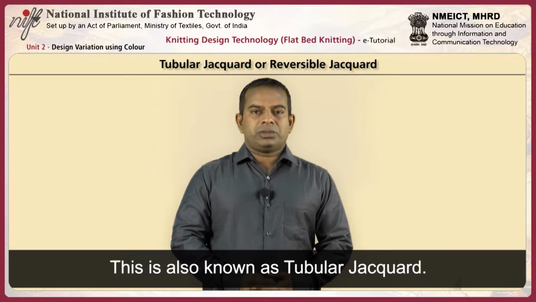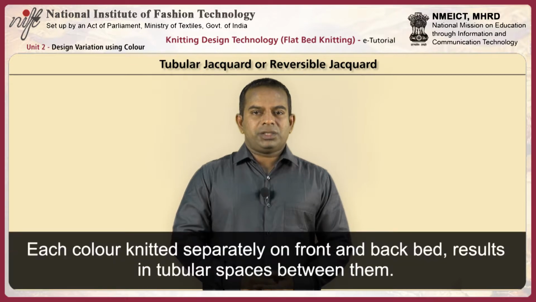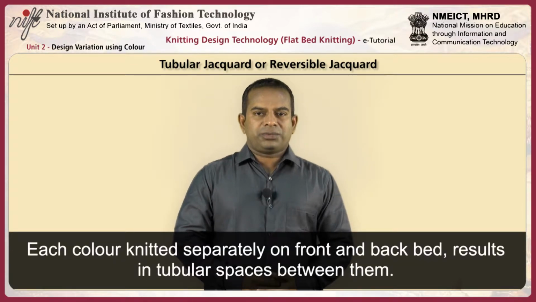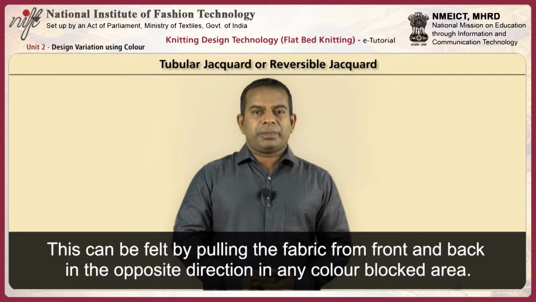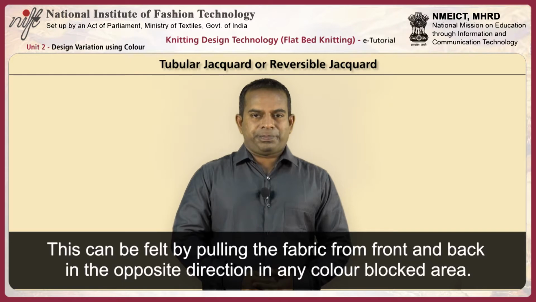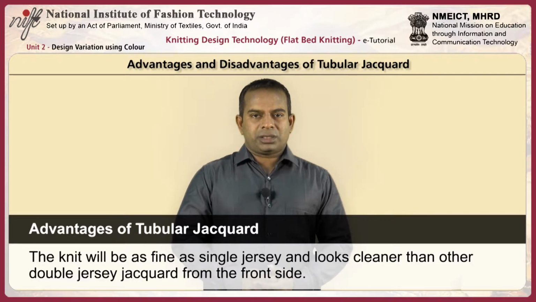This is also known as tubular jacquard as each color knitted separately on the front bed and back bed results in a tubular space between them. This can be felt by pulling the fabric from front and back in opposite directions in any color blocked area. Advantages of tubular jacquard.